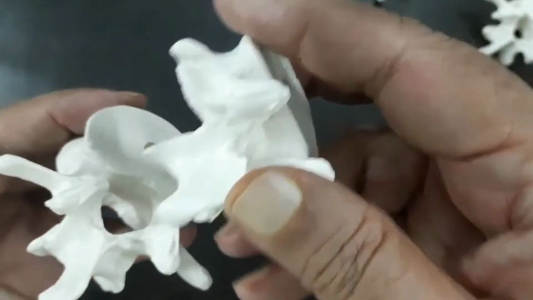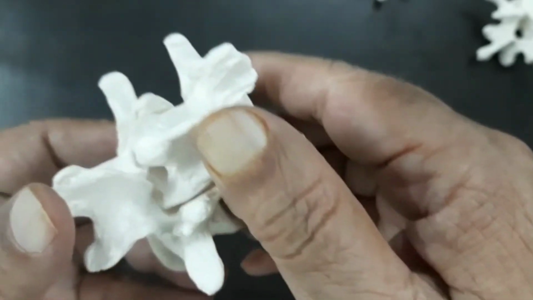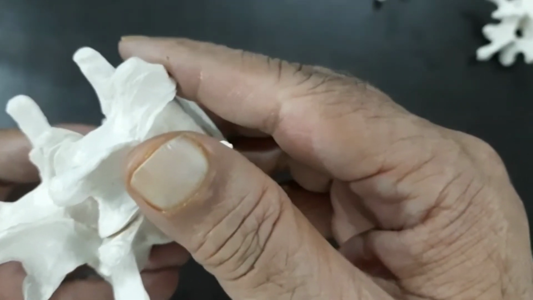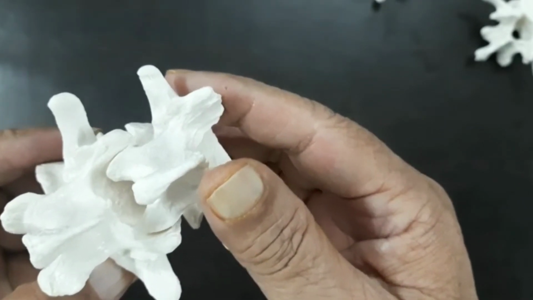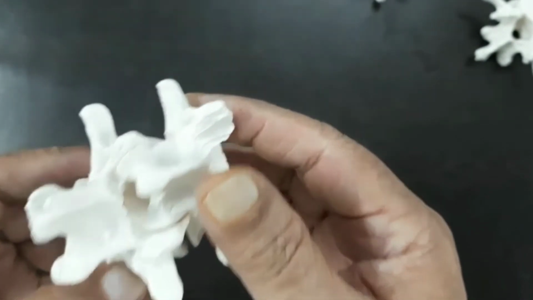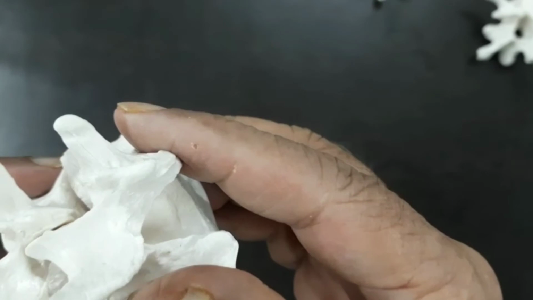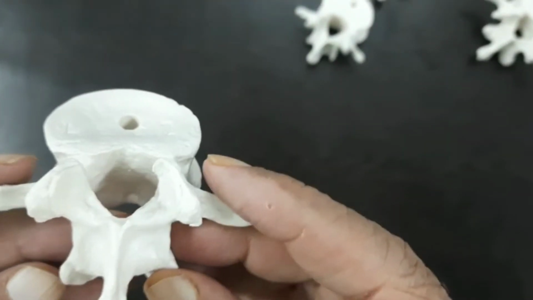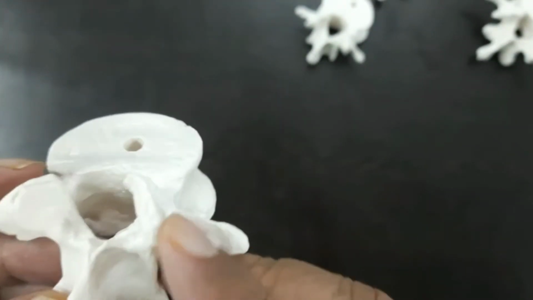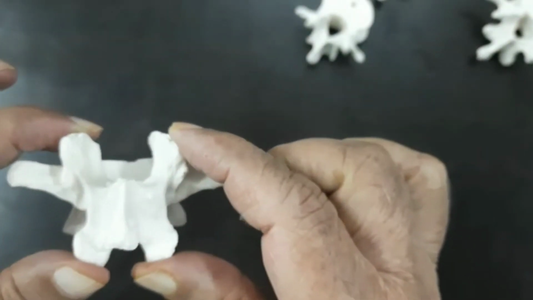So it is just opposite, because the superior facet gives attachment to the inferior facet of the upper vertebra, like this, to form the facet joint. So they have to reciprocate their shape of the articular facet. So the articular facets are like that. So these are the superior and inferior articular facets.